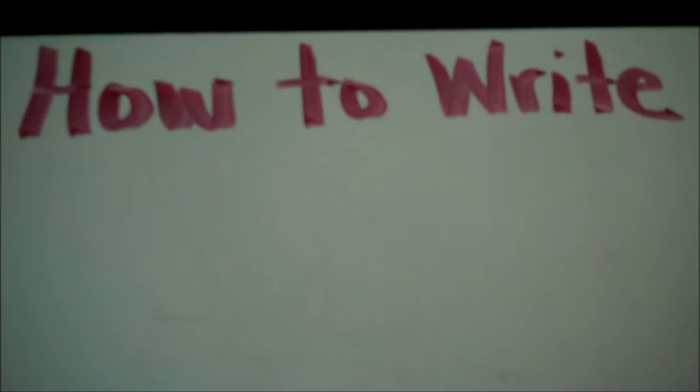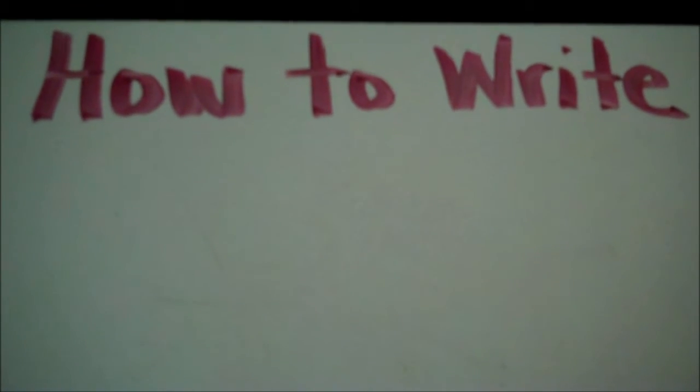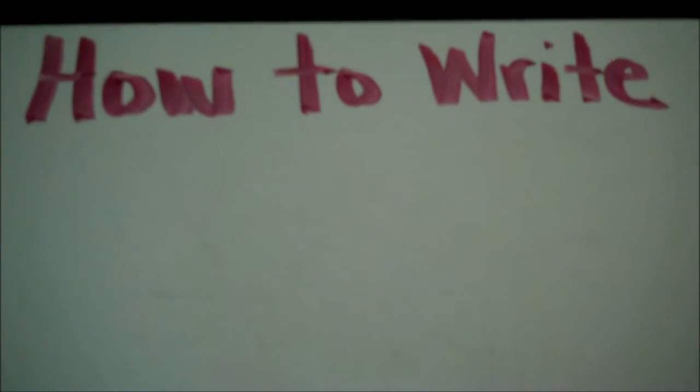Okay, let's start with the word pig. So ask your child, what sound do you hear when you hear the word pig? P, pig. Okay, you hear P.